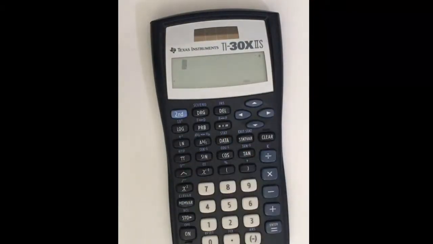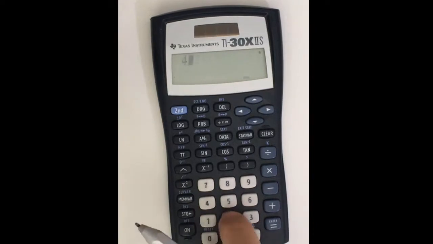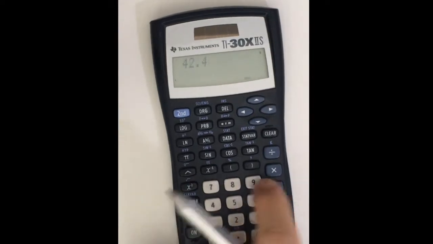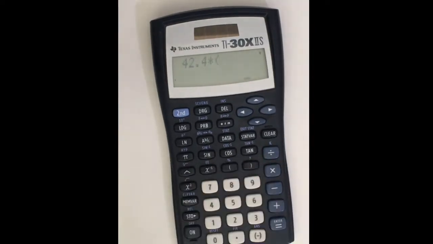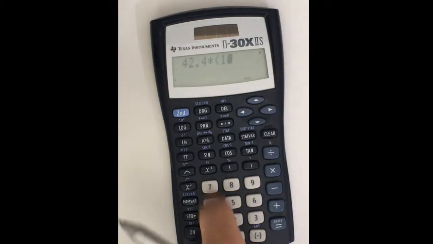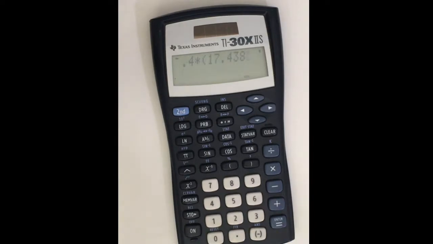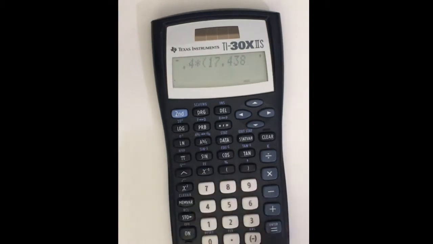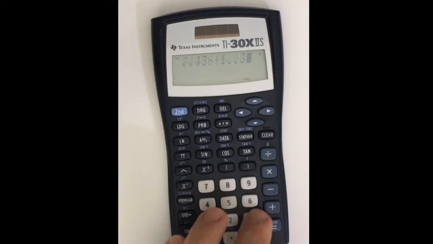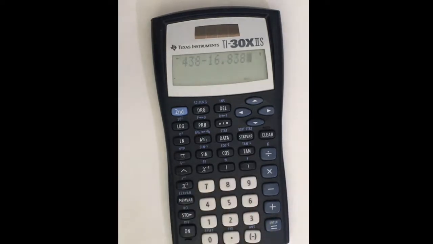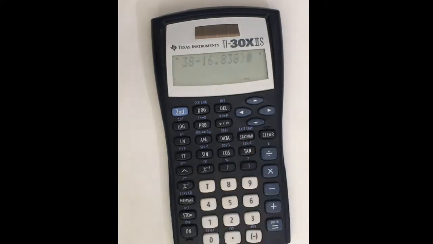So we'll give that a clear, and we start typing our 42.4 times, and then we have an open parentheses right there, 17.438. And it's always good to look at the screen, verify that you entered in that number right, that your decimal point is in the right spot, because it's really easy to accidentally enter in something wrong. And for a calculator like this, it does disappear off the screen after a little while. 16.838. Really important that I put in that close parentheses there. If I don't, my calculation is going to be wrong.